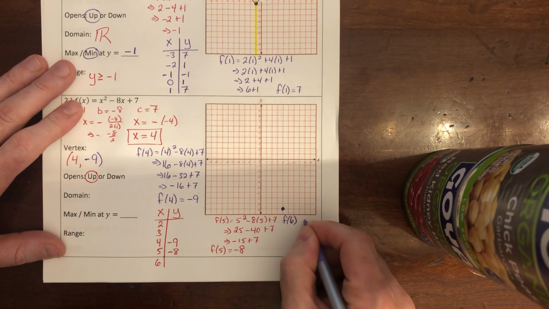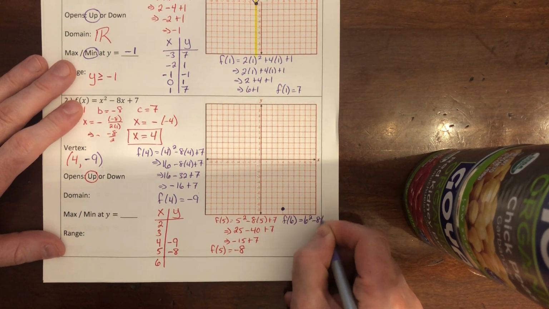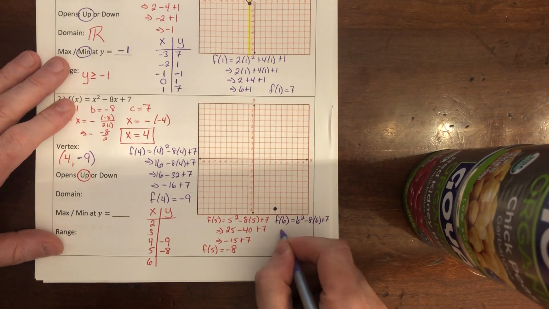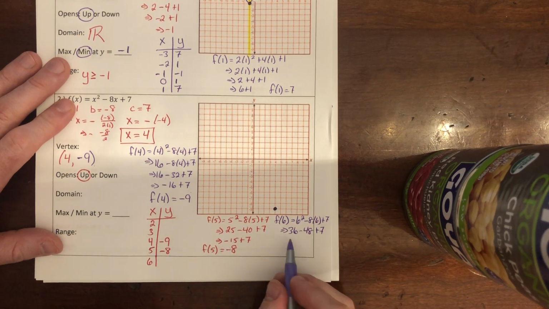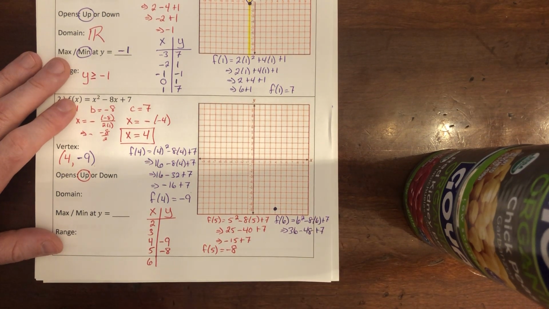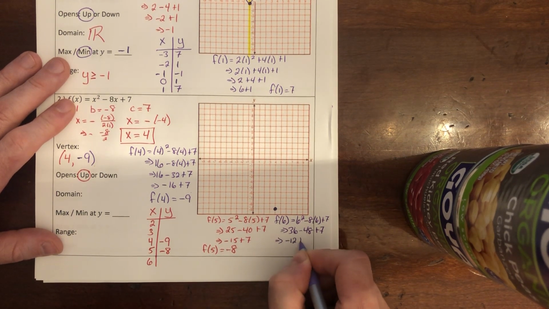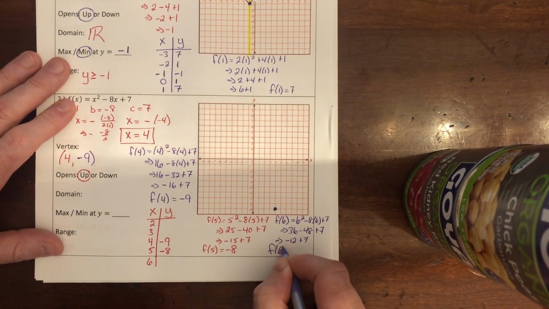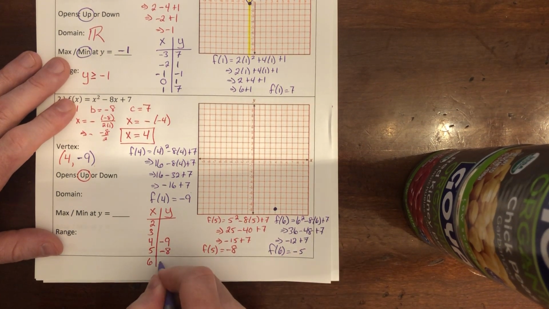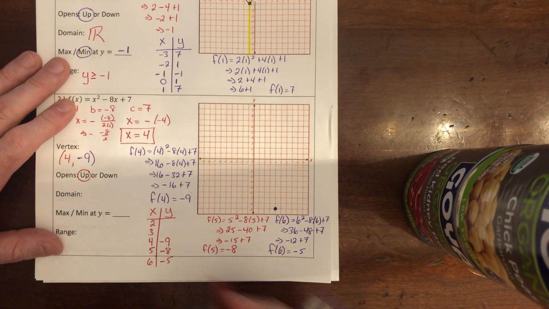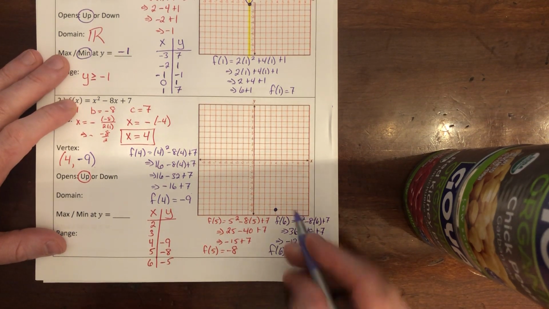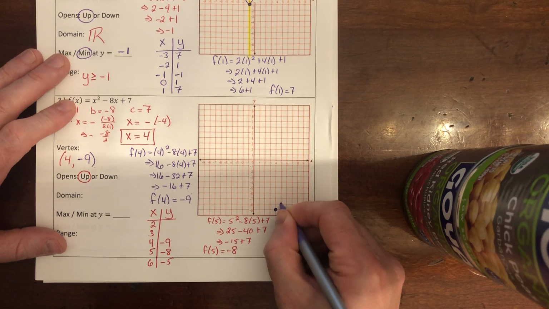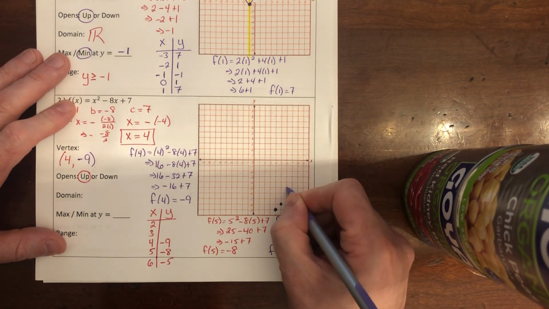And the last one we're going to plug in is 6. So 6 squared minus 8 times 6 plus 7. 36 minus 48 plus 7. Right, that's 6 squared. 8 times 6 is 48. 36 minus 48 is negative 12 plus 7. And negative 12 plus 7 is negative 5. All right, so we can plot those points: 5, negative 8, and 6, negative 5.